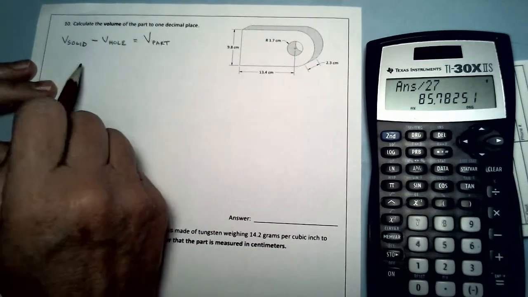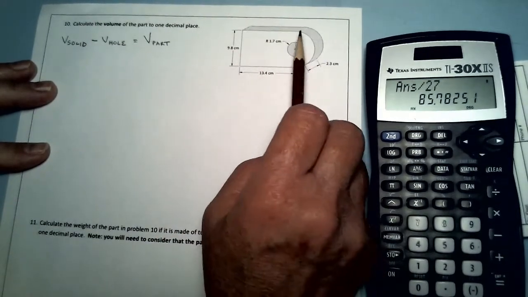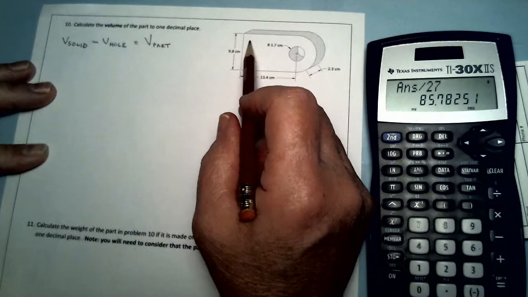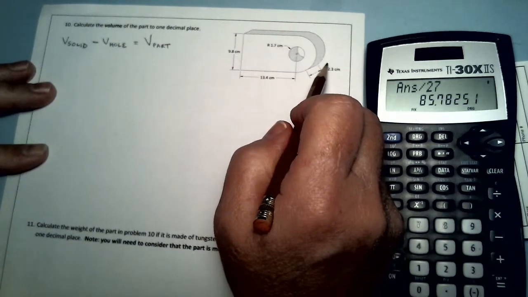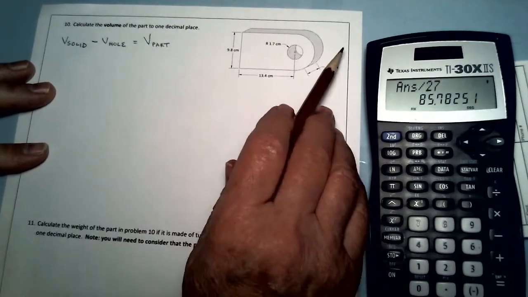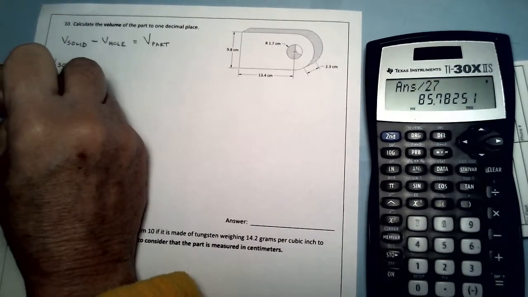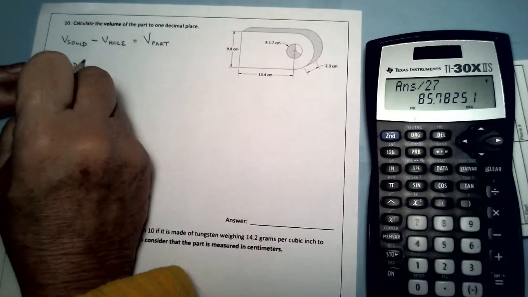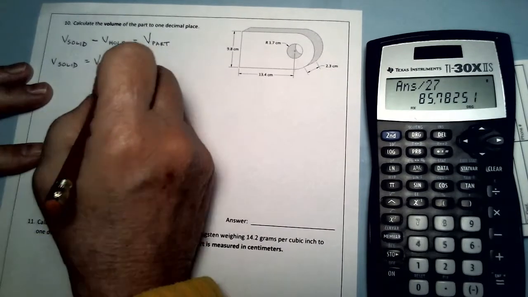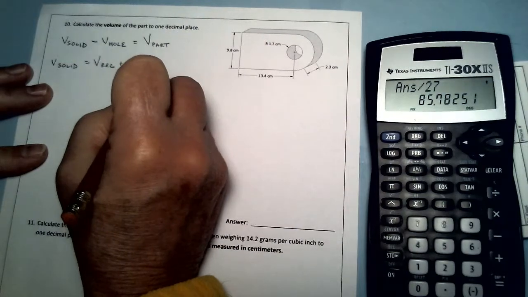I'm thinking here that this solid part's going to be kind of involved. Can you see that if I draw a line in here, I basically have a rectangular prism on the left and half a cylinder on the right, and that makes up this solid. So the volume of my solid is going to be equal to the volume of the rectangular part plus half of the volume of a cylinder. So let's take a look at that.